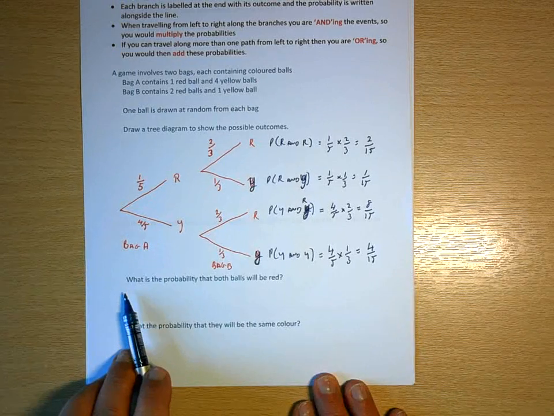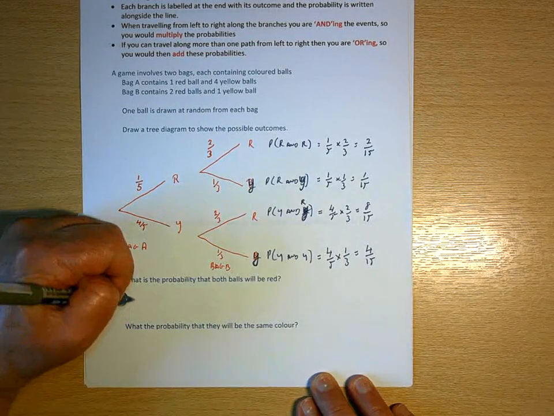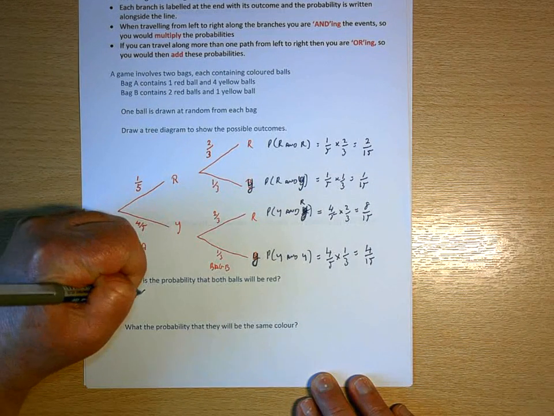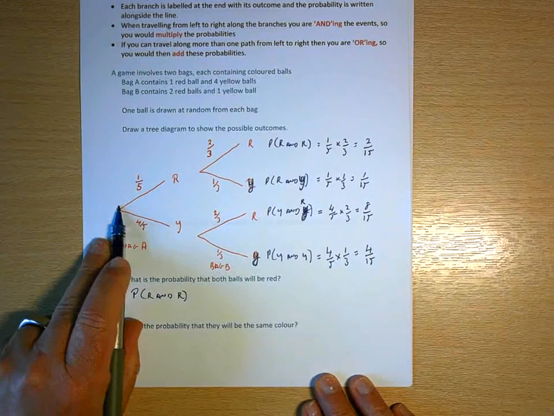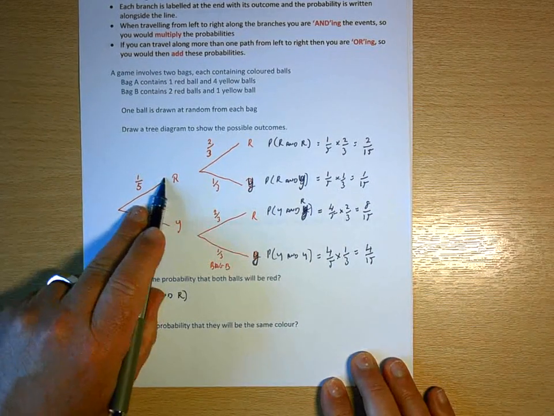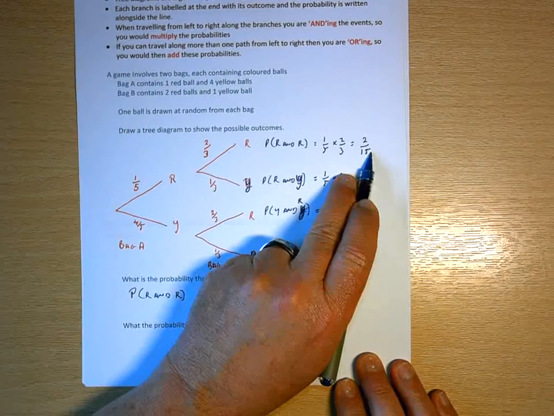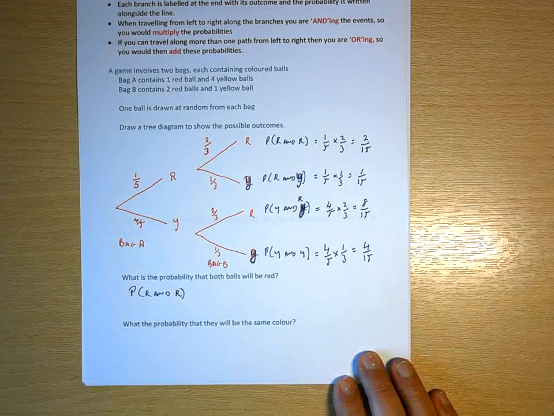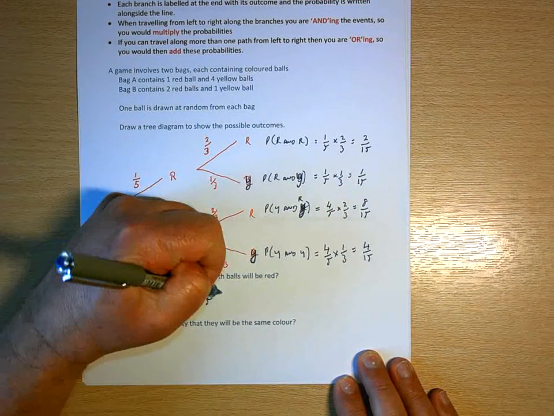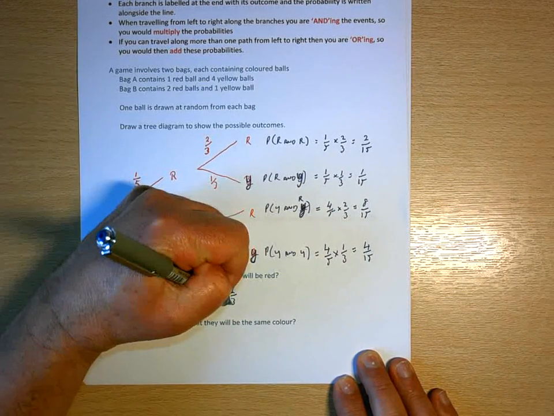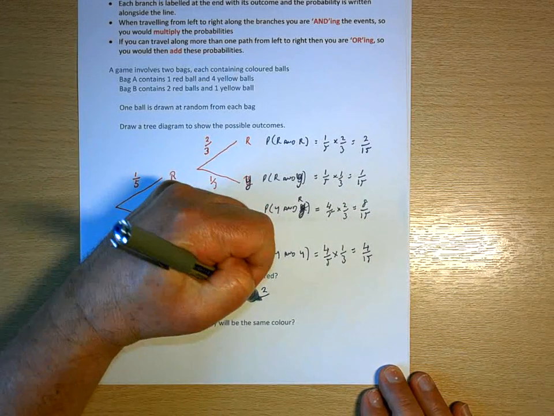So what is the probability that both balls will be red? So probability red and red means you start in here, bag A will be red and bag B will be red. So we've got the answer up there anyway, but if we hadn't written all that out, I would have just had to write down here 1/5 multiplied by 2/3 equals 2 out of 15.